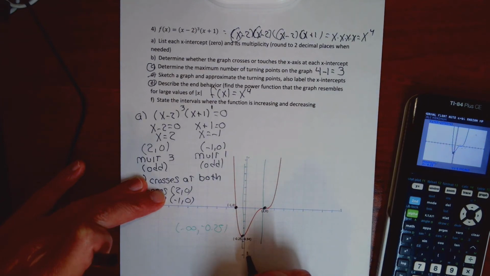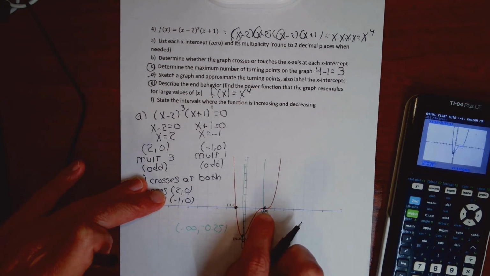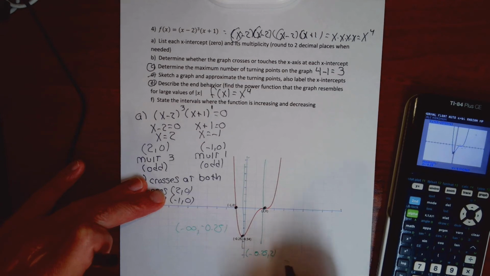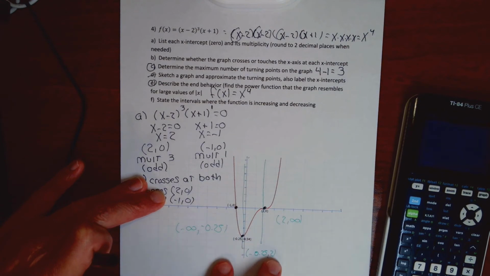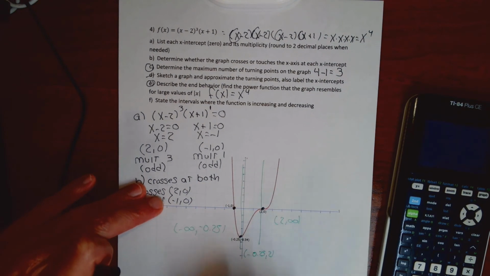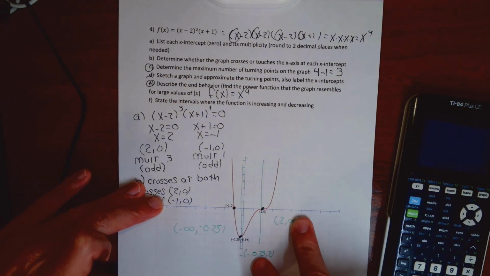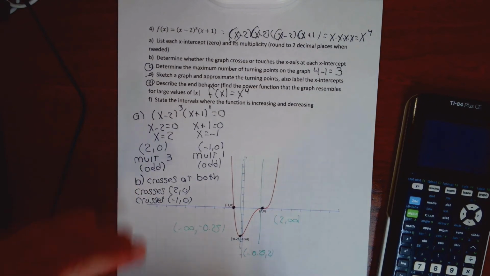It would be more correct to split this into 3 panels. Even though that's not a minimum or a maximum point, it's still kind of a, I don't know if we call that a saddle point, I forget what it's called. But this would be a more appropriate way to break the graph up. But if you just had the one interval from negative 0.25 to infinity, that would be okay too.